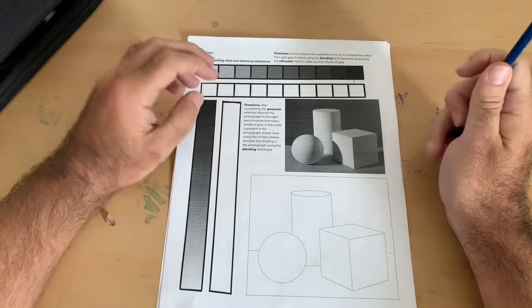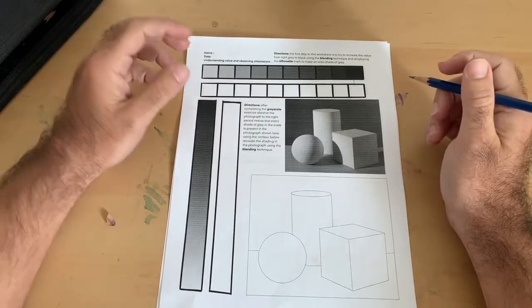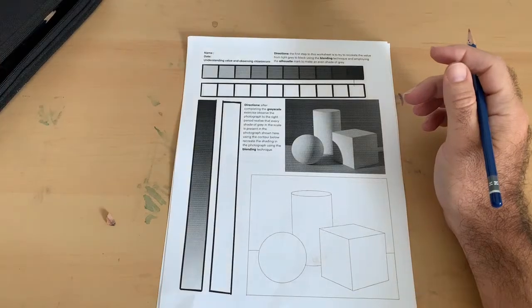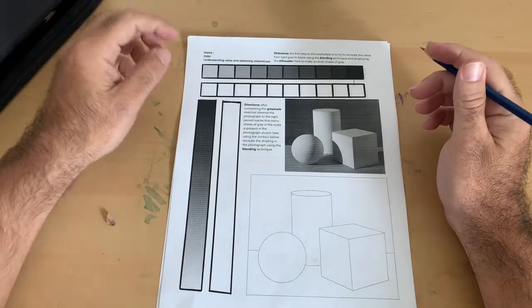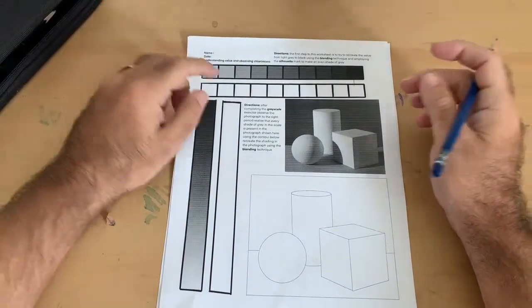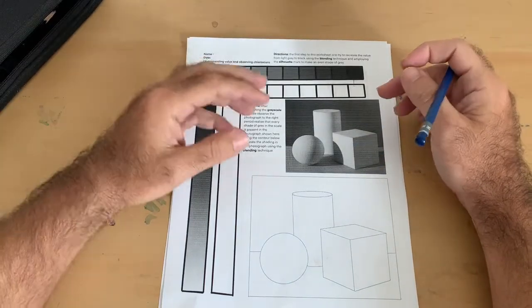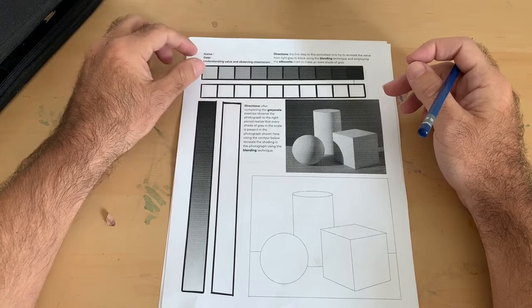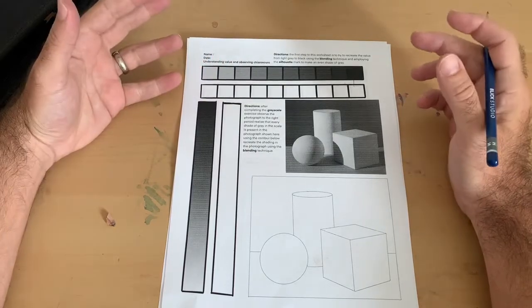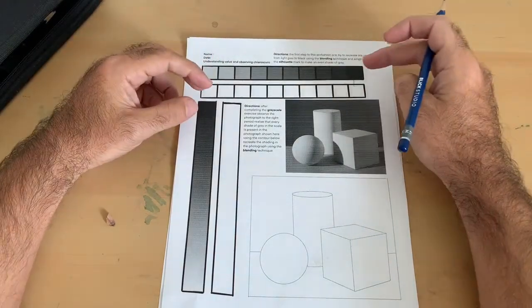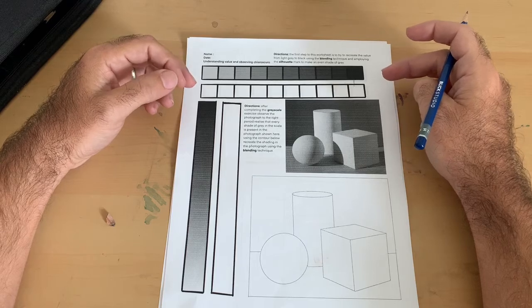value. Okay, the word value, V-A-L-U-E, is a word in art that refers to how light or dark something is. Something with a light value is very close to white. Something with a dark value gets darker and darker until it gets to black, right?